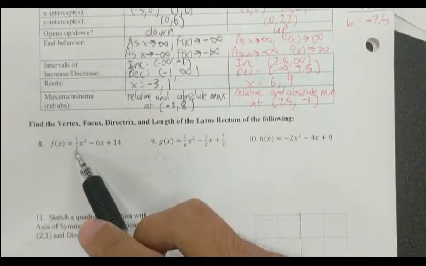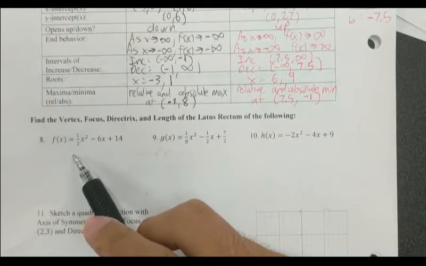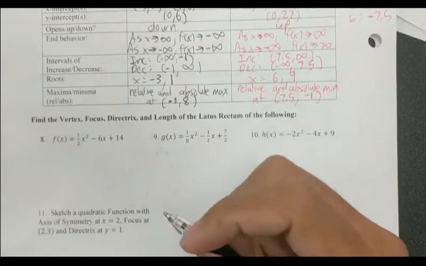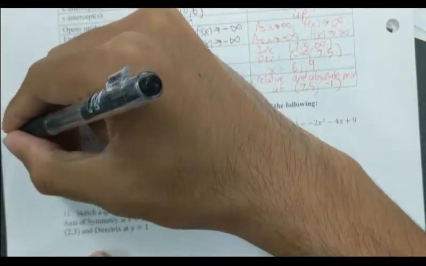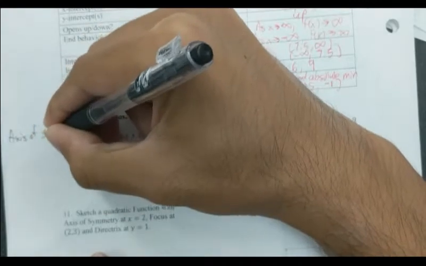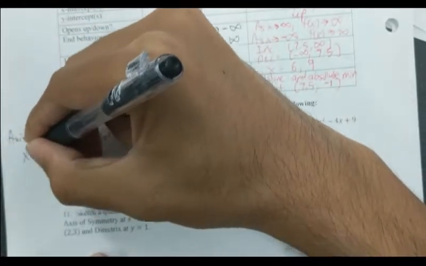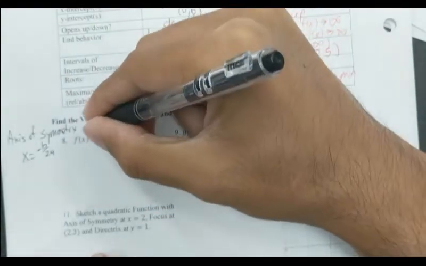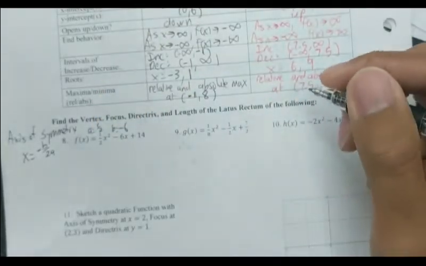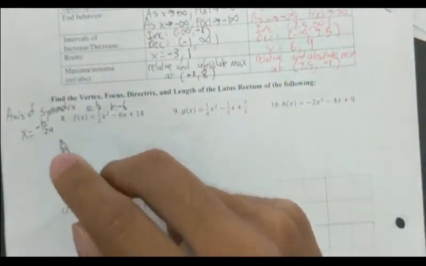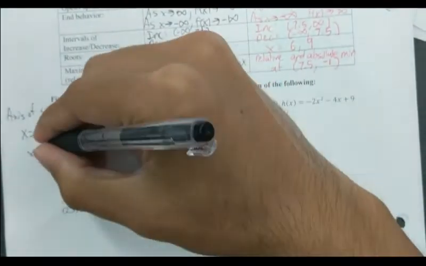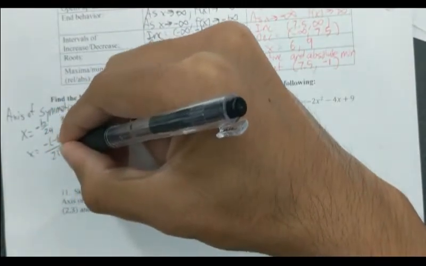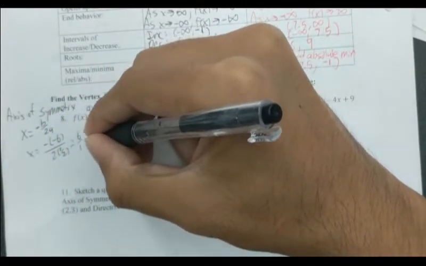Okay, so to find the vertex, I could just plug in points until I find the vertex when the numbers change direction, but the better way is to use the axis of symmetry formula, which is x equals negative b over 2a, right? So b is the coefficient of x, a is the coefficient of the x squared. Okay, so for problem 8, negative b will be negative 6, and 2a will be 2 times a half. Okay, so that's 6 over 1, so just 6.